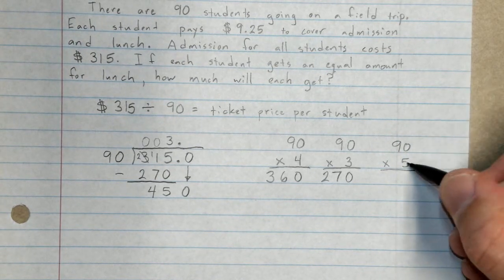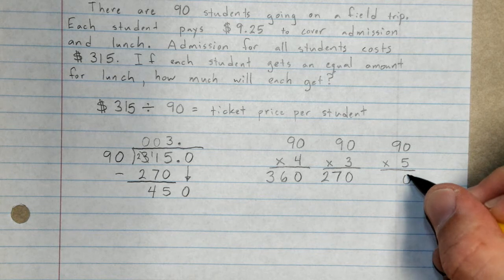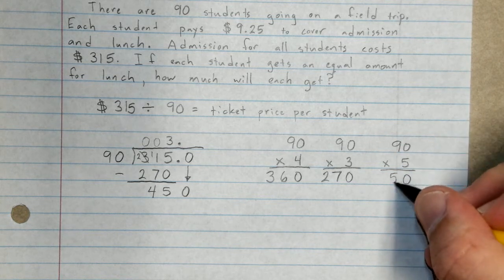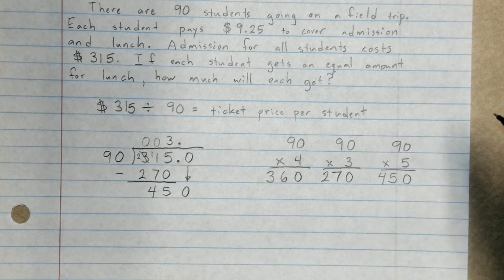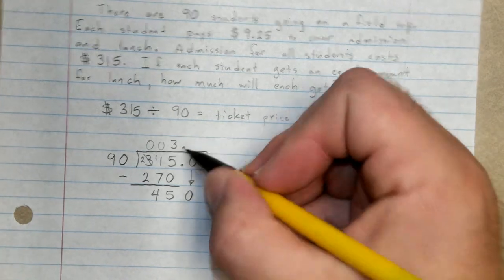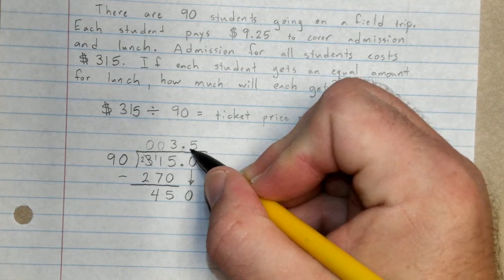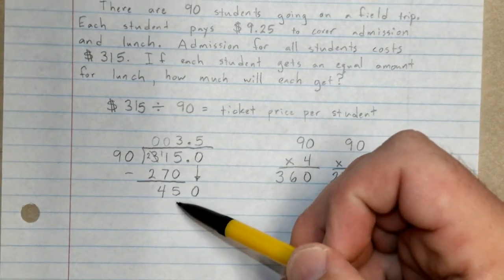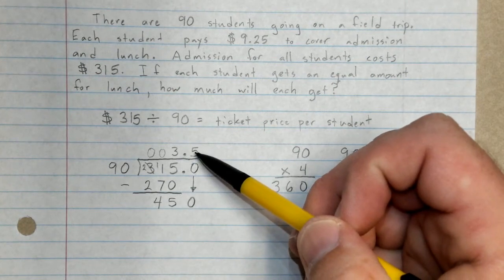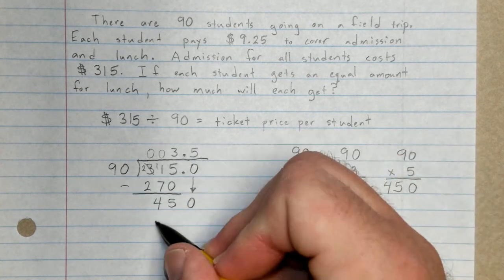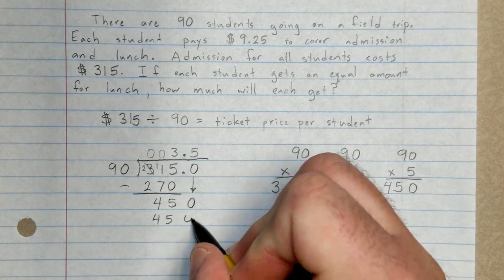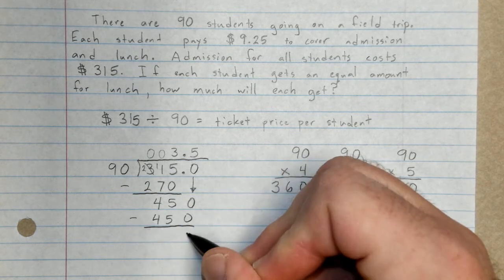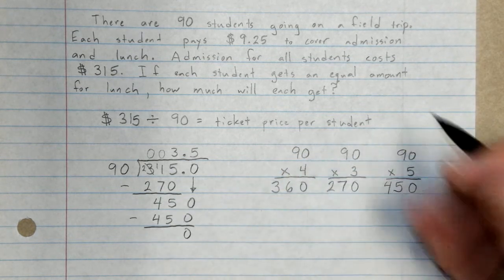Sorry, everybody. 5 times 0 is 0. 5 times 9, 45. Okay. So, 5. 90 will go into 450 5 times. 5 times 90 is 450. 0, 0, 0, so I'm done.